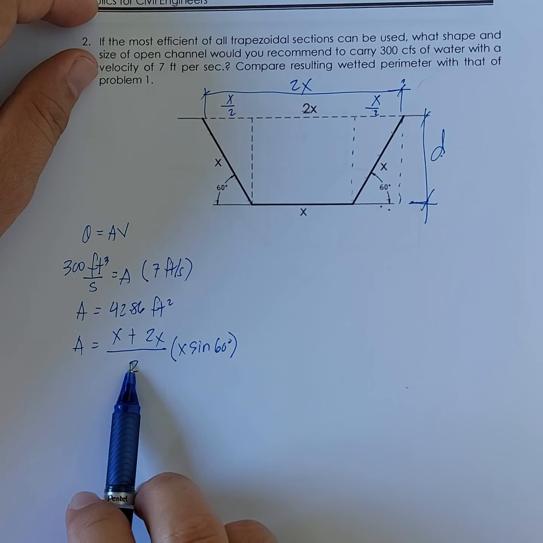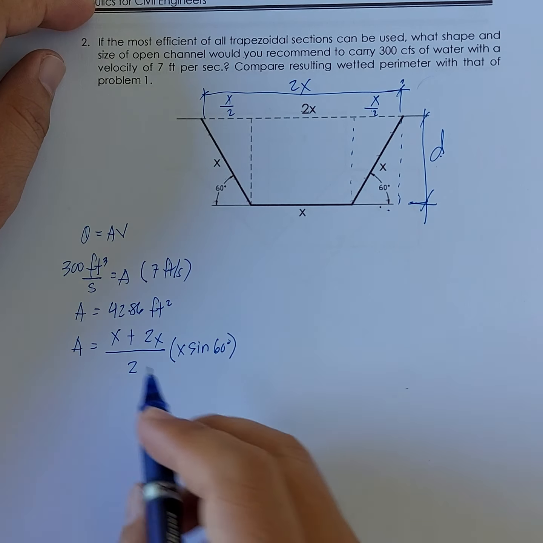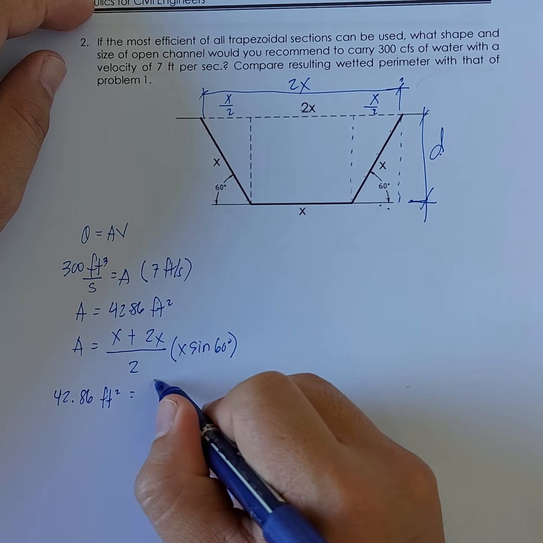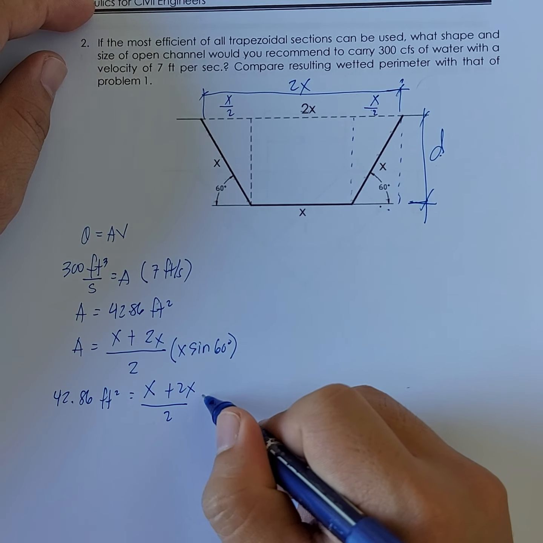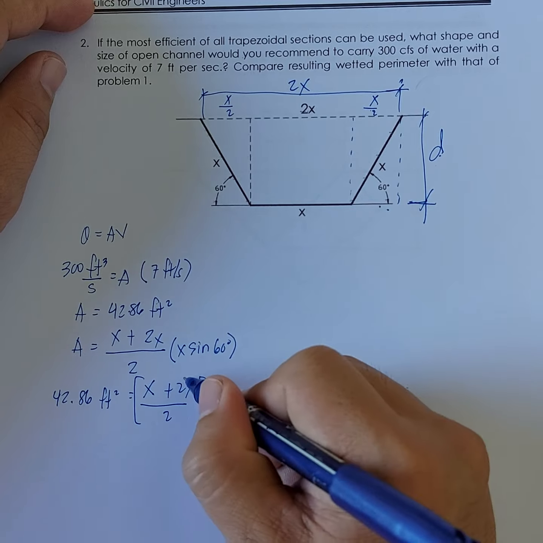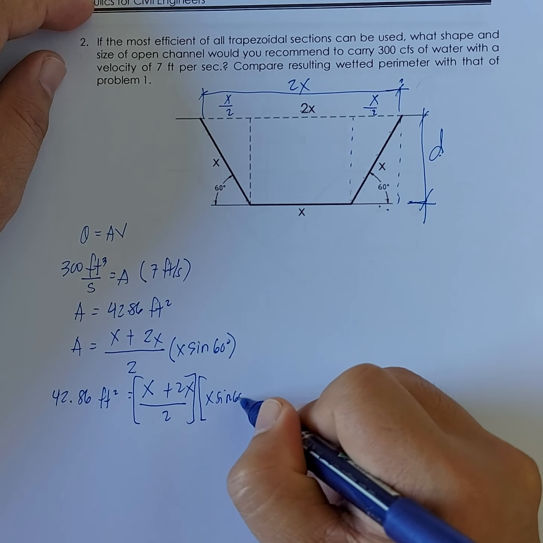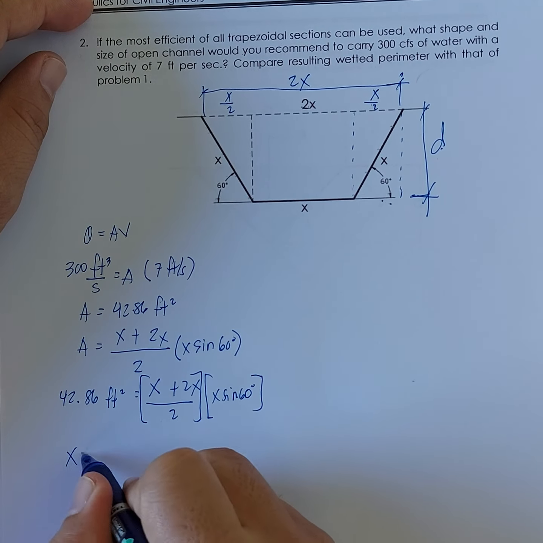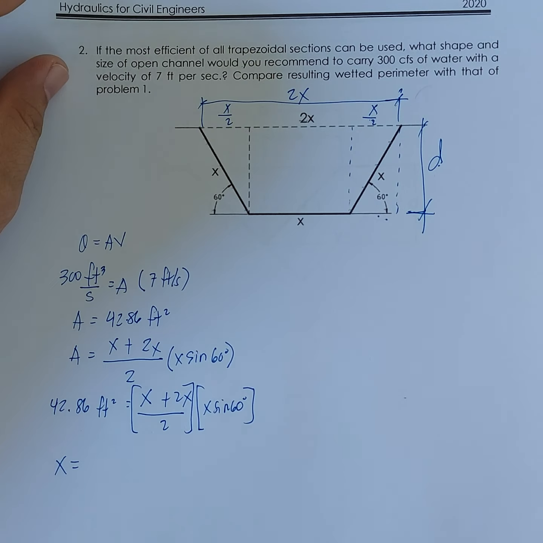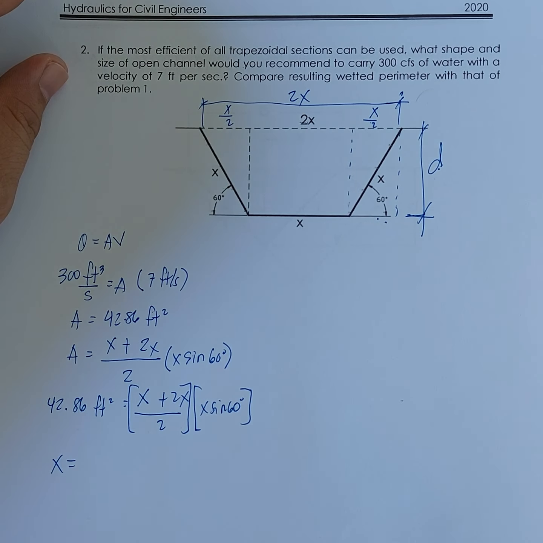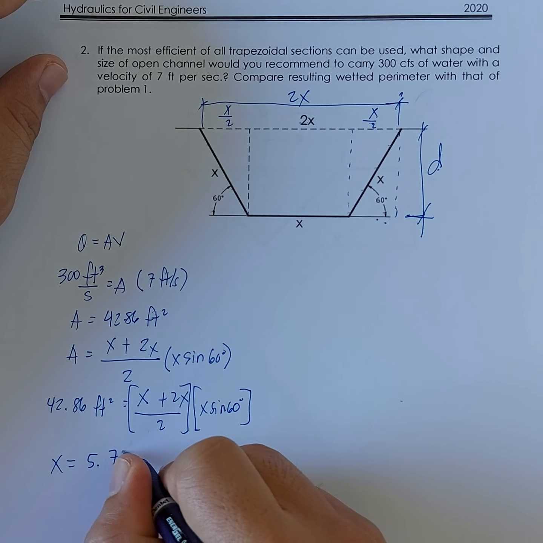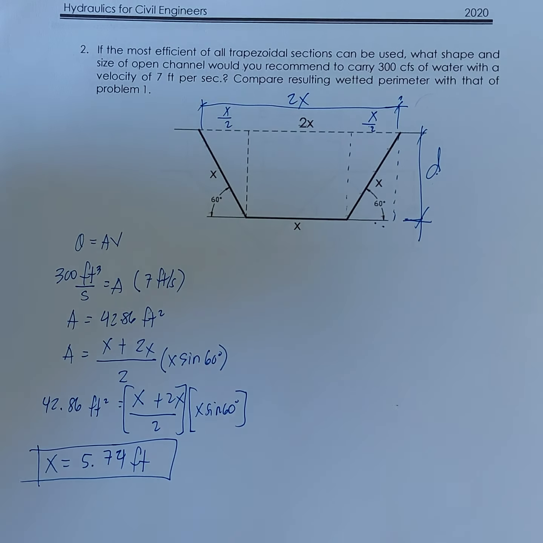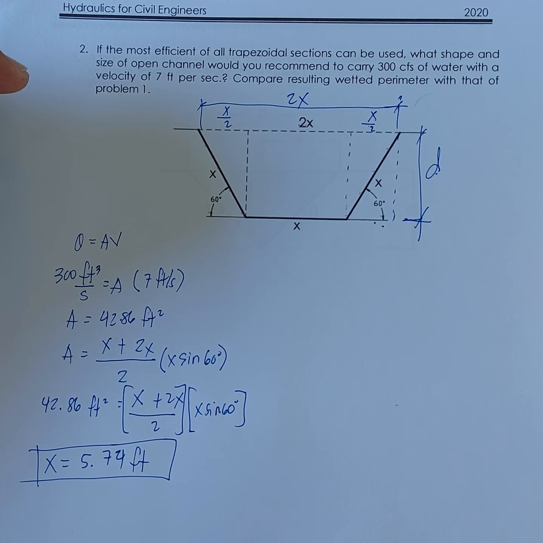So since we know the area, we can solve for the value of x here. So this is 42.86. We have x plus 2x all over 2. We multiply it by x sine of 60 degrees. So that the size of the trapezoid x is equal to 5.74 feet. No? So yun yung sizing natin. So dapat ganyan yung length ng bawat side ng trapezoid.